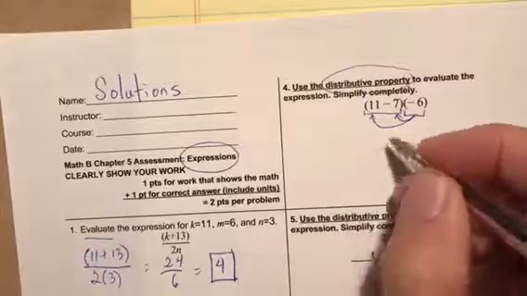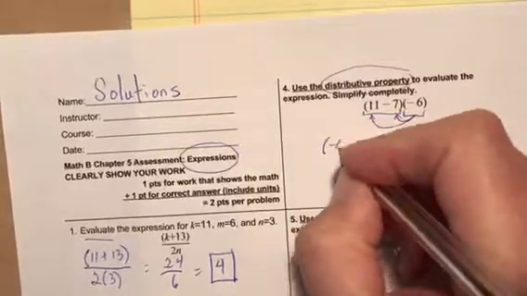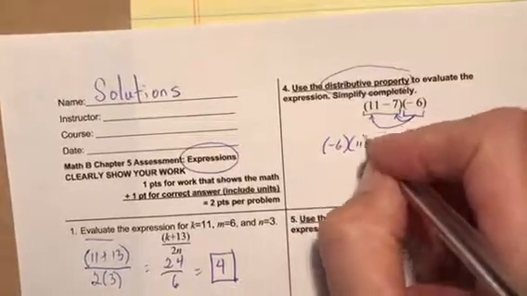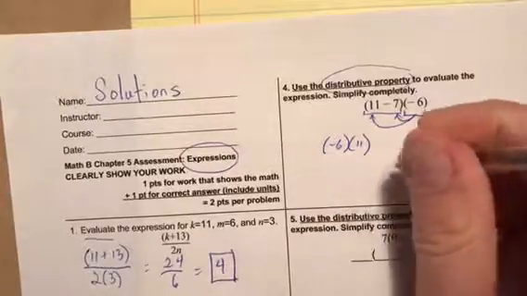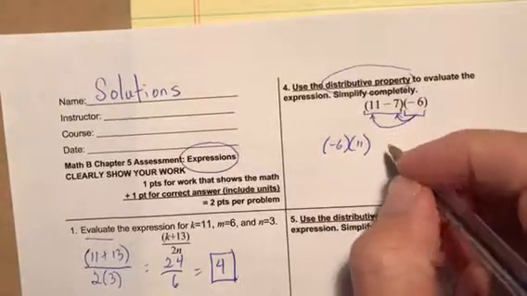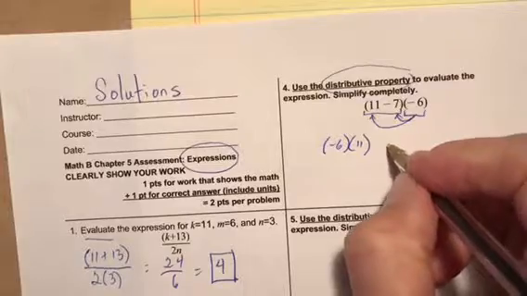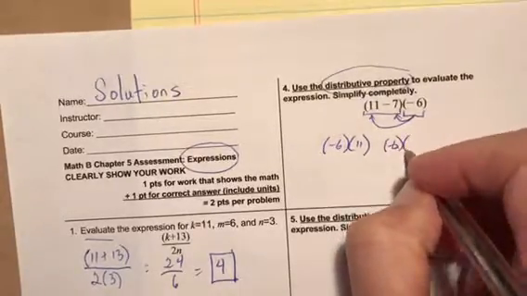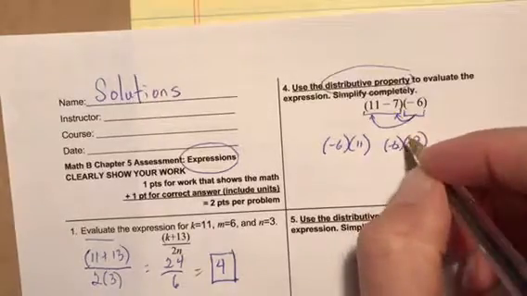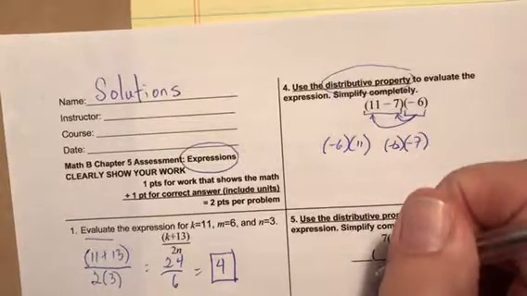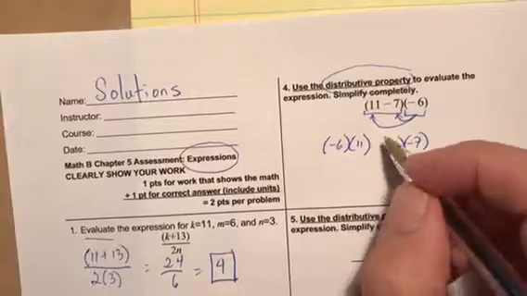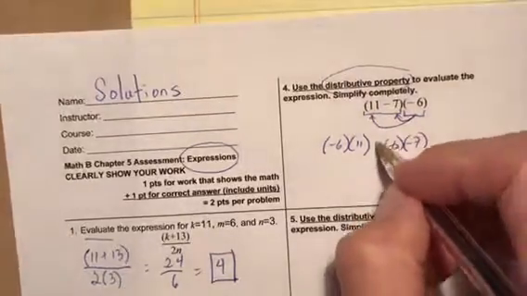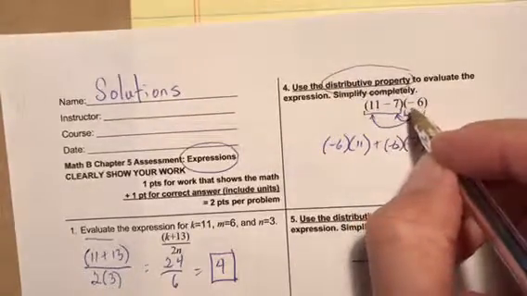When I do that, I'm going to have negative 6 times 11, and then in addition, negative 6 times negative 7. I need to combine those 2 things. So literally, I'm adding these 2 little multiplication problems.